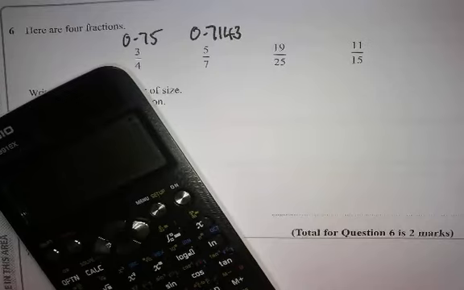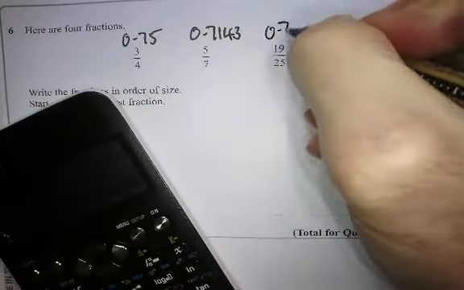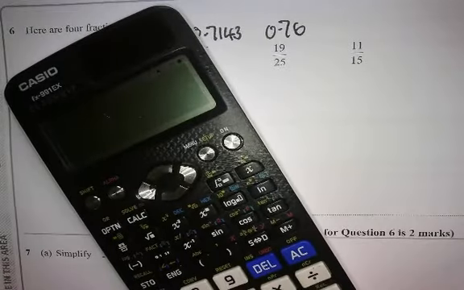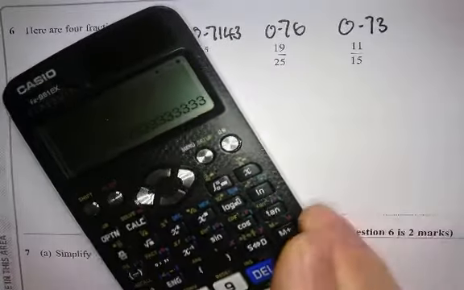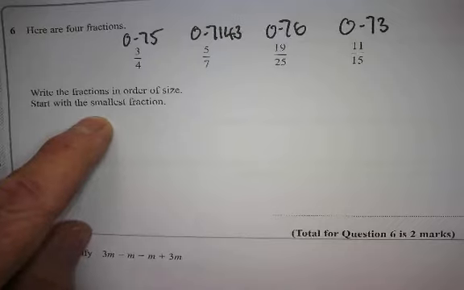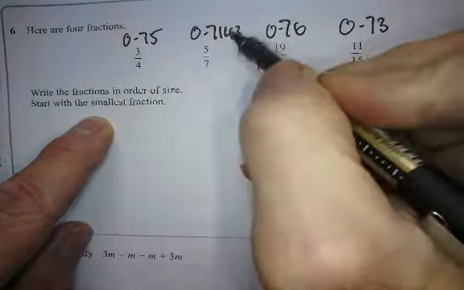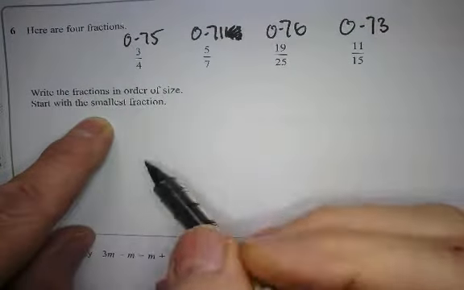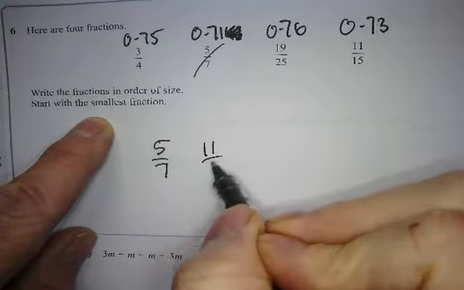Now, next one. Well, you don't have to stress too much. 0.76. 11 divided by 50. Gosh, they're all close, aren't they? So I can now see, start with the smallest. So remember that. Smallest one here. Now, to help me, I'm going to put them all into 2 decimal places, so I can see here 71 if you like. So the smallest number, tick.